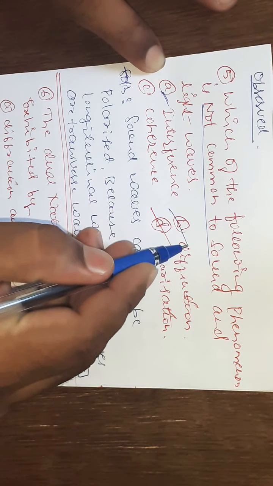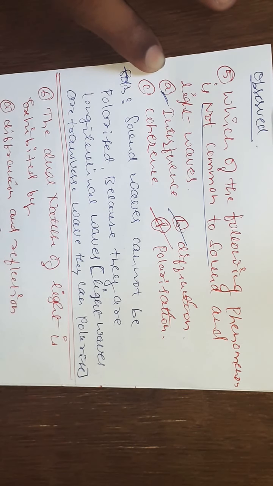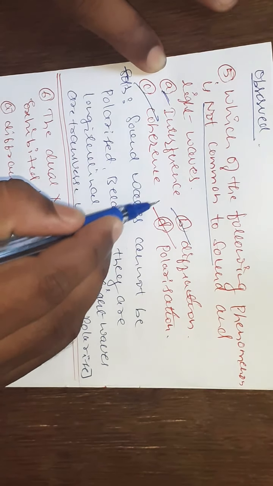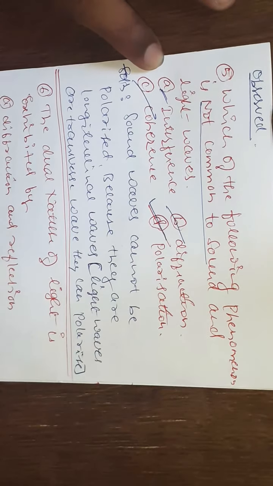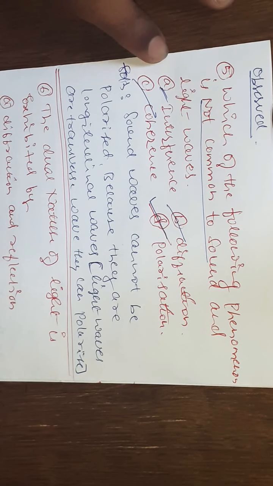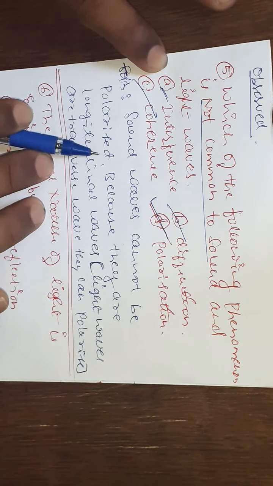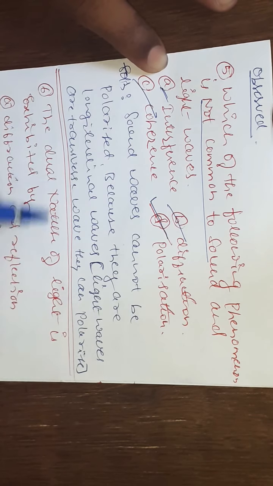And diffraction, this phenomenon occurs in both the cases, in case of sound and in case of light also. And coherence is also the same. And polarization occurs only in case of light, but in case of sound polarization is not there, because sound waves cannot be polarized because they are longitudinal waves.